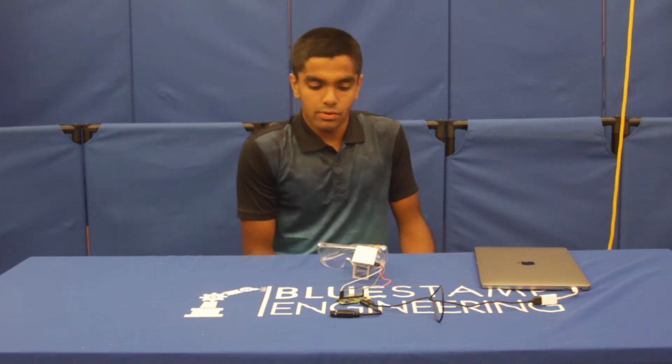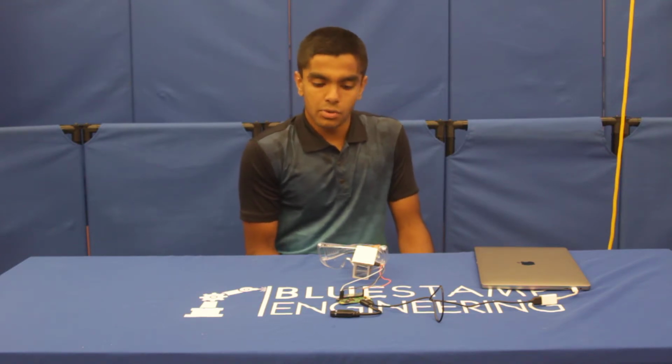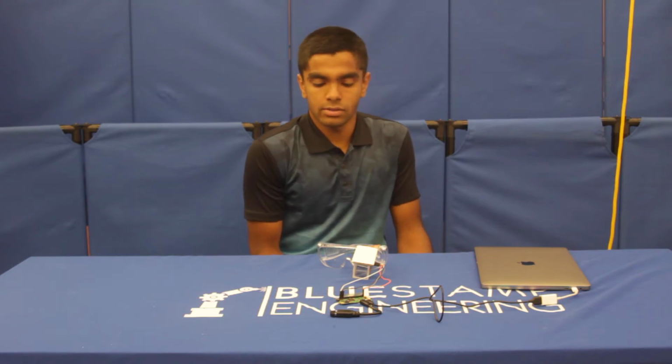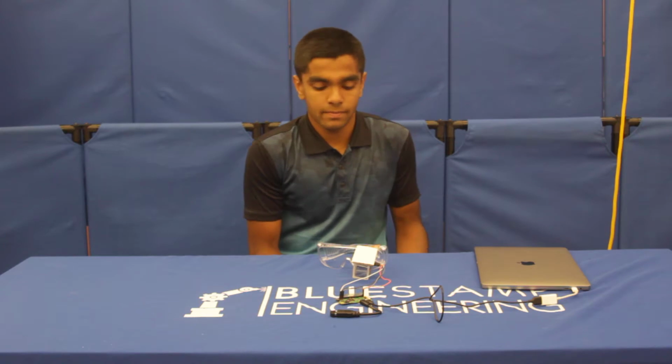For example, for the flip a coin, my finite set included the numbers 1 and 2, and if the computer selected 1, then it'll display heads, and if the computer selected 2, it'll display tails.